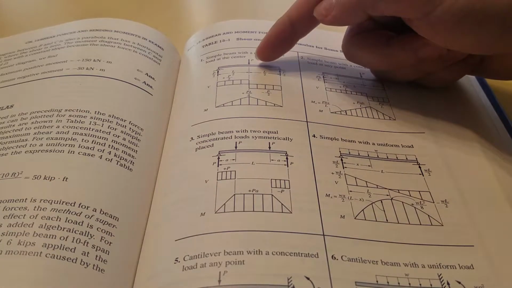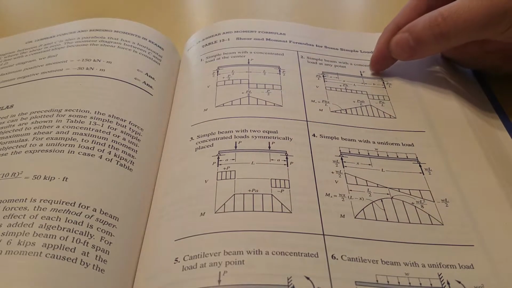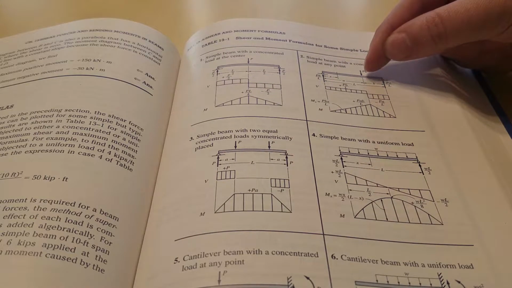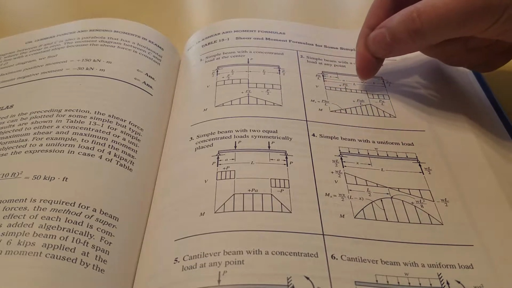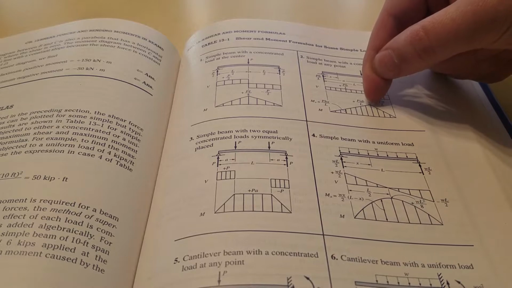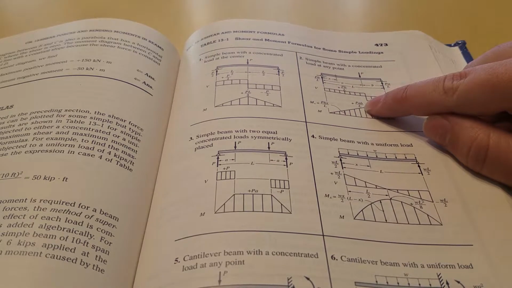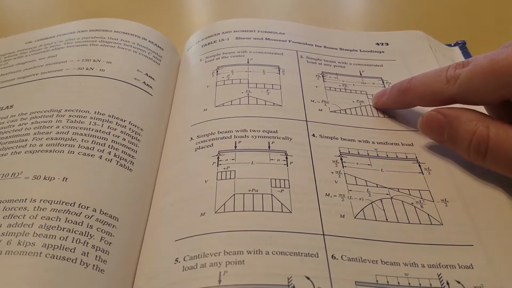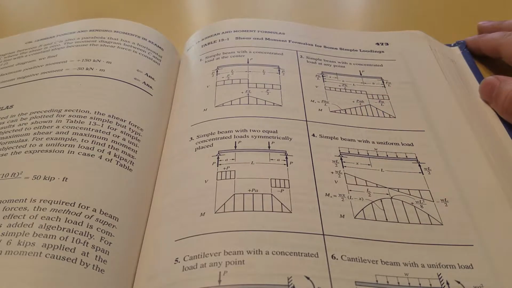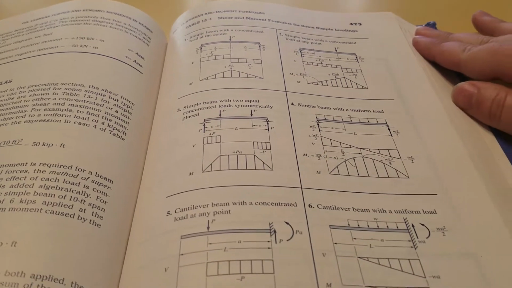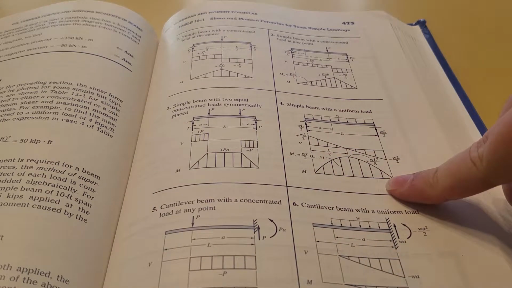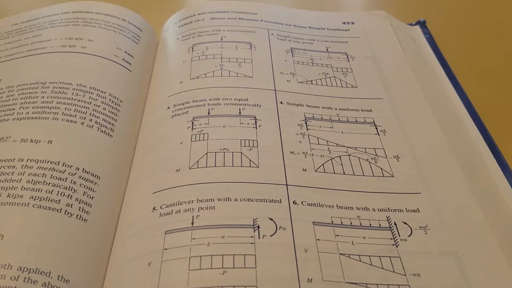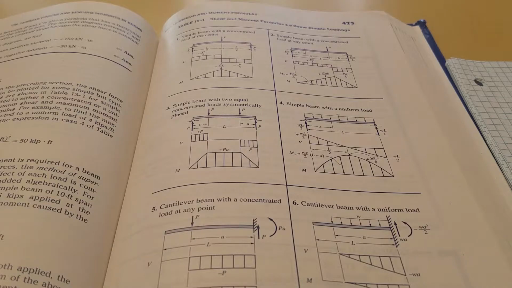So point load in the center, point load not in the center. And so these will show you how to calculate the maxima, the maximum moment here. So like this one's a little bit crazier, right? Because they have that parabola there.